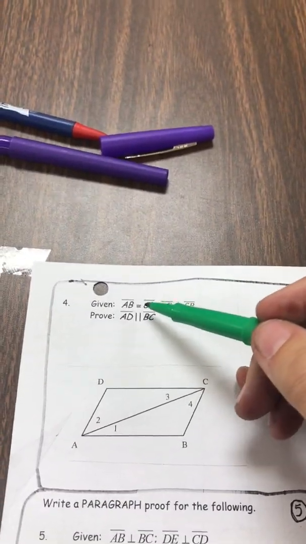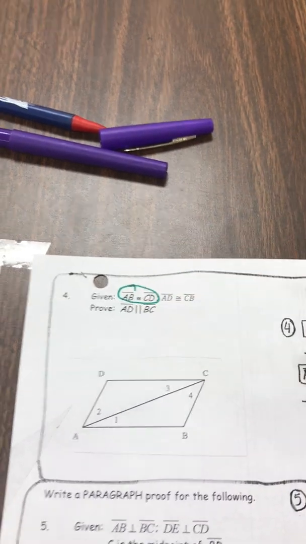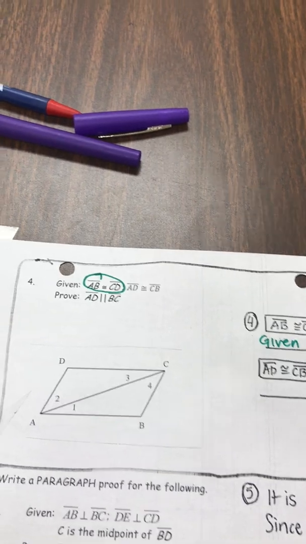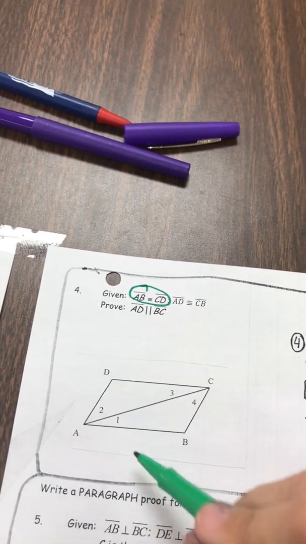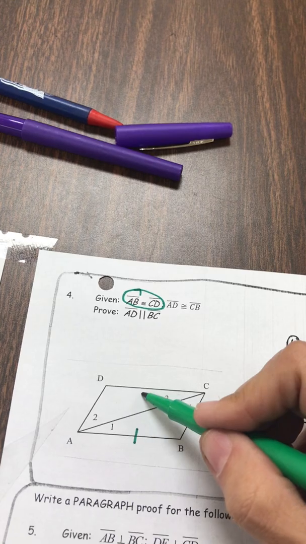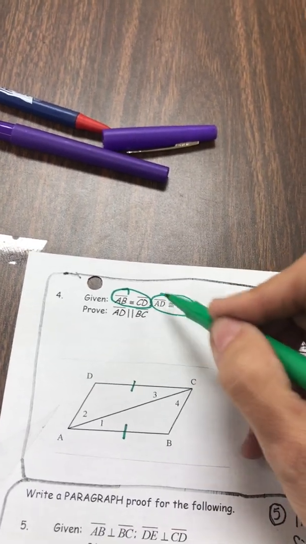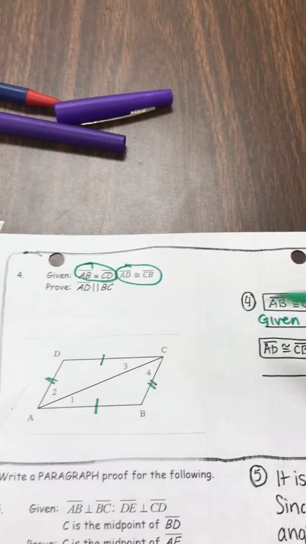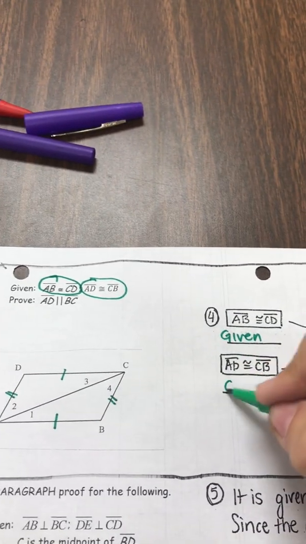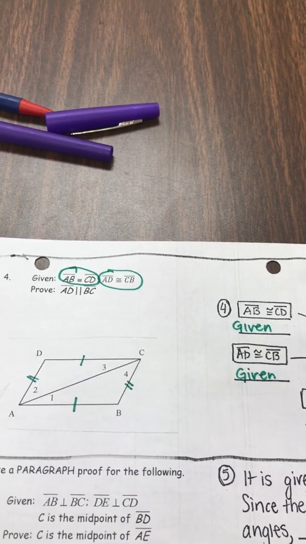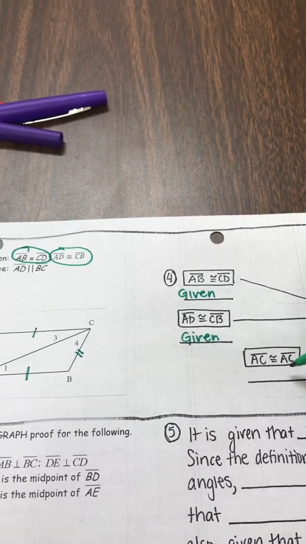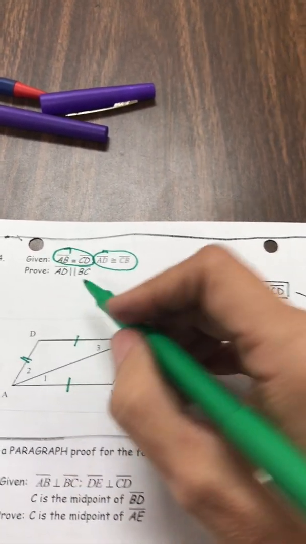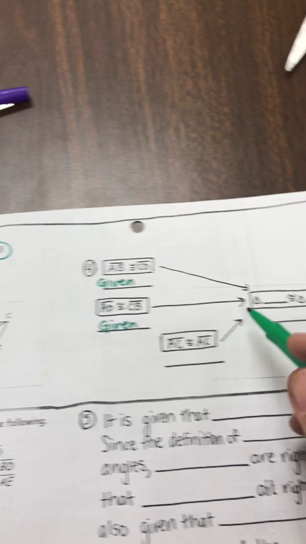Here it says, given that one segment is equal to another. Getting better. And I marked that up. One segment is equal to this segment. I'm also given AD is congruent to CB. AD, CB, okay. Now, they just said out of nowhere, ACE. I don't see that here. I also know this has to come last. Proof. That's what we're trying to do.